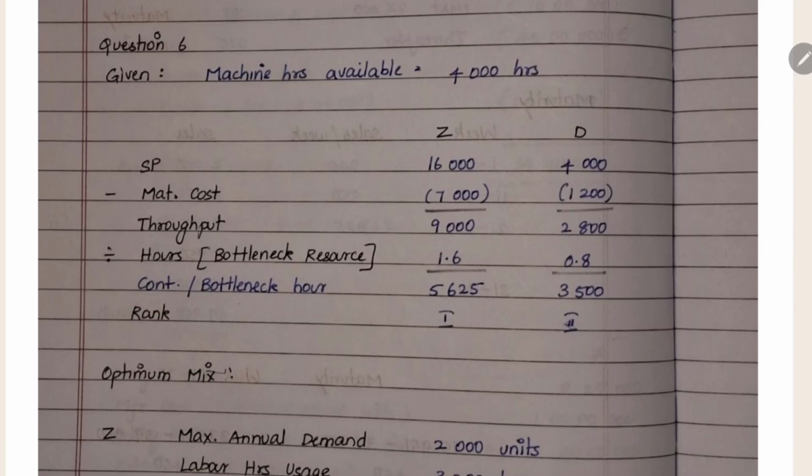Here, this is the solution. We have taken the selling price given in the question, and the material cost is also given in the question. Now, this is what we get as contribution. Contribution is also called throughput in the throughput accounting concept. Now, we are getting the contribution per unit of product Z and product D. Now, we are using the bottleneck resource, machine hours. We have only 4,000 machine hours. We have to use them properly.